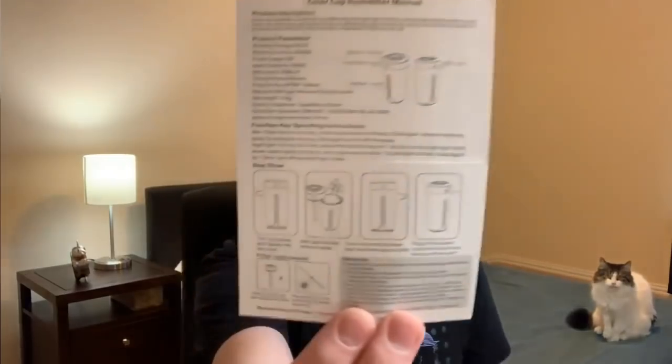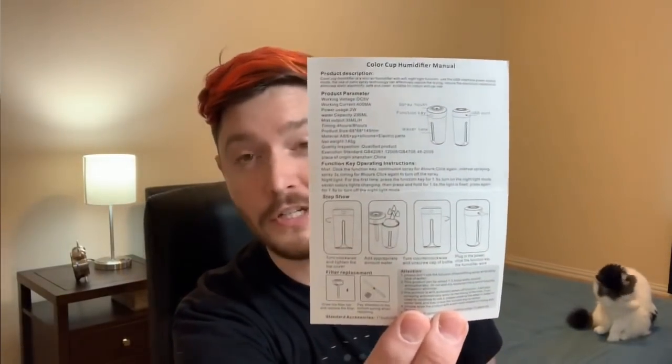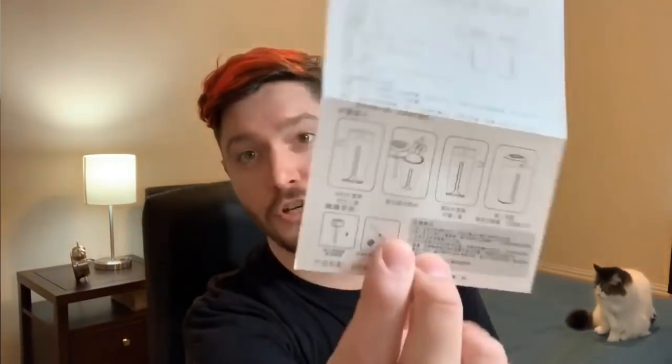It looks like it's charged via USB, and you could just carry it into any hotel room. So it's fairly simple here. Inside, there's some fairly good instructions in English, also some in some other language that I'm not exactly sure which language it is. The cup itself looks just like this.